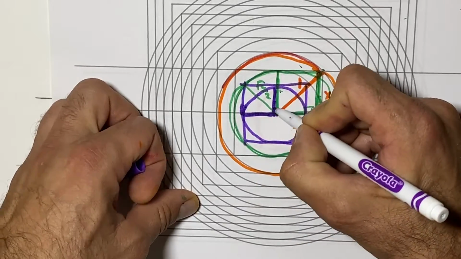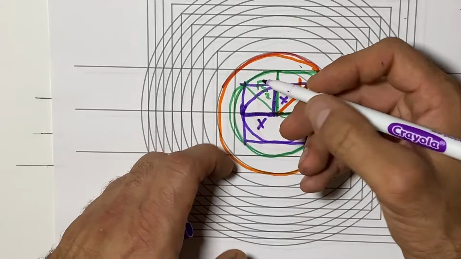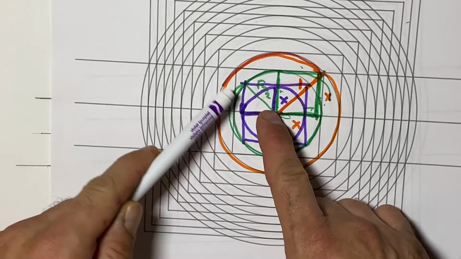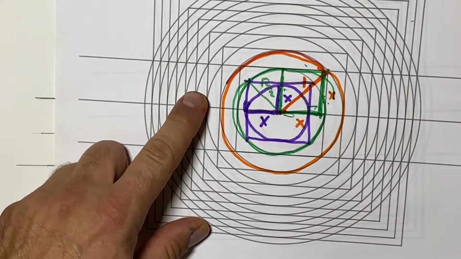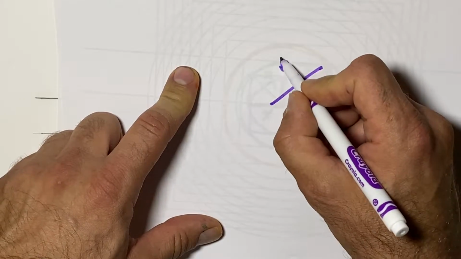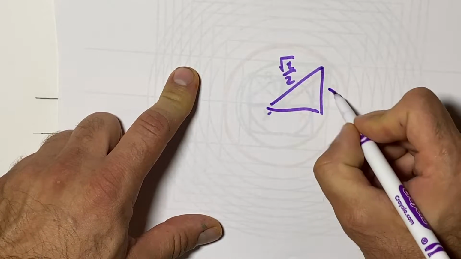So we want to find that radius. We don't know what it is. It's x, and going up it's x. But again, we know that the hypotenuse of it is radical 2. So here's what we're looking at. This new hypotenuse is radical 2 over 2, but we don't know the sides.